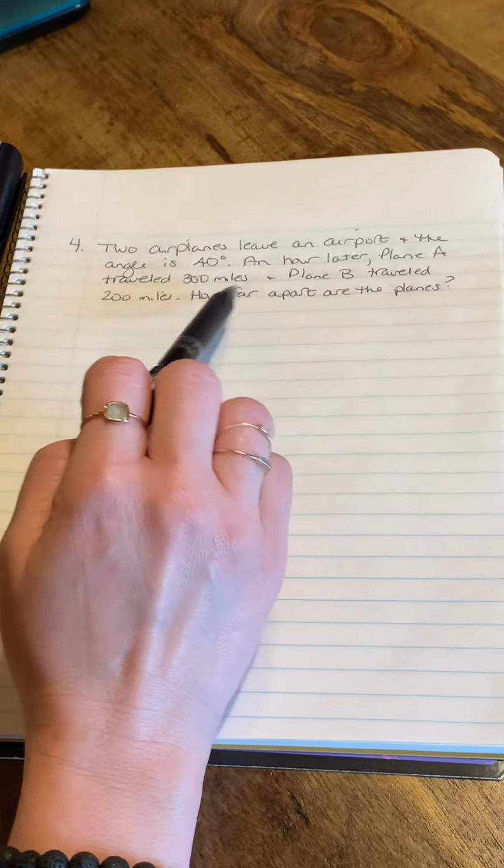And then it says that it's 40-degree difference, so that's gonna be this angle right here. 40 degrees in that corner. And then you know that plane A traveled 300 miles, so from the airport to where plane A is now is gonna be 300. That's gonna be one of my sides. And then plane B traveled 200 miles. That's gonna be another one of my sides. And then you have this triangle right there. And then your final answer, how far apart are the planes, is gonna be this, which according to our diagram looks like it's gonna be lowercase or side C that we are trying to find.